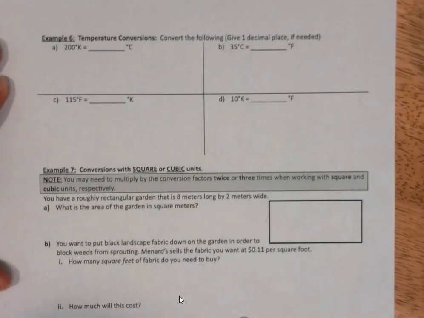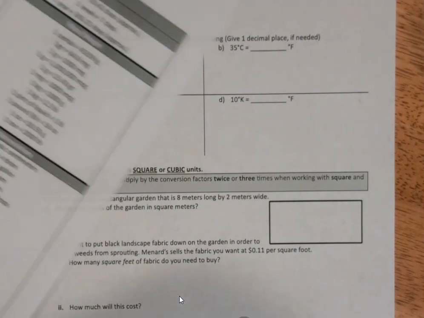Now, a little bit more on conversions here. I'm going to pause and make this one separate. I think this video is getting long.